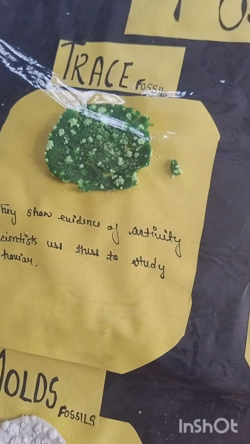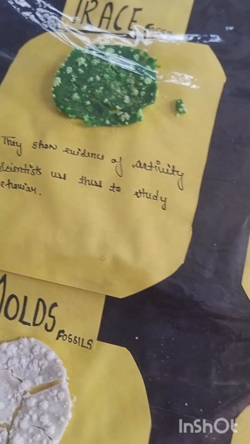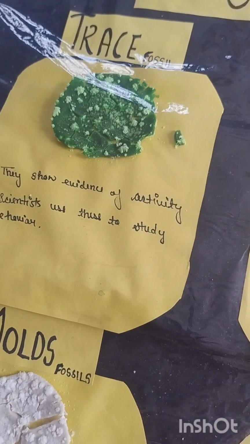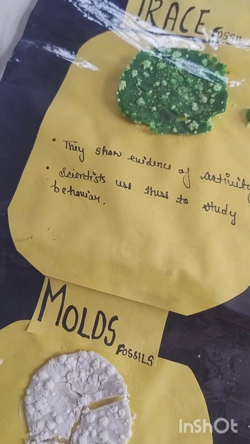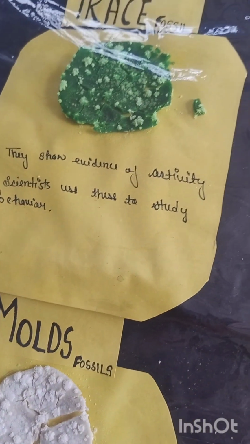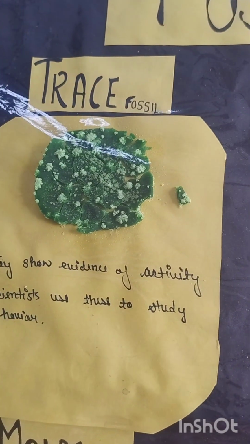In case of mold and cast, you can see the traces also. In case of trace fossils, these are in the form of fossilized nests, footprints, burrows. So scientists use these to study behavior.